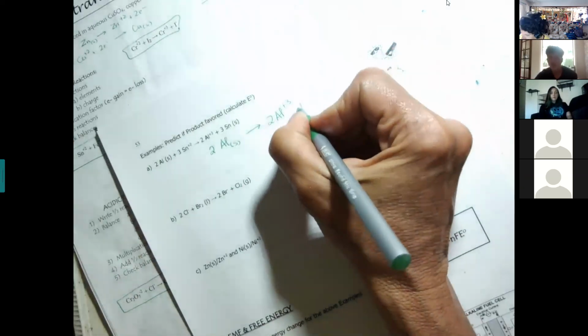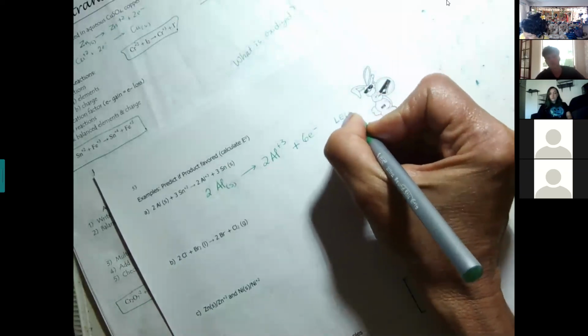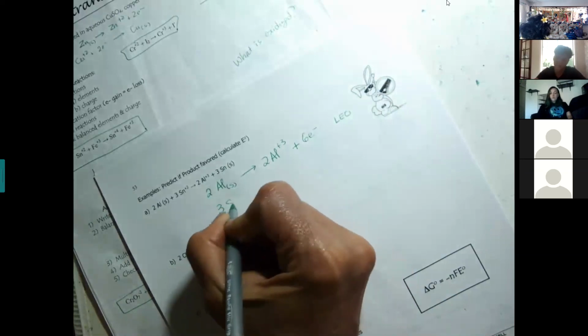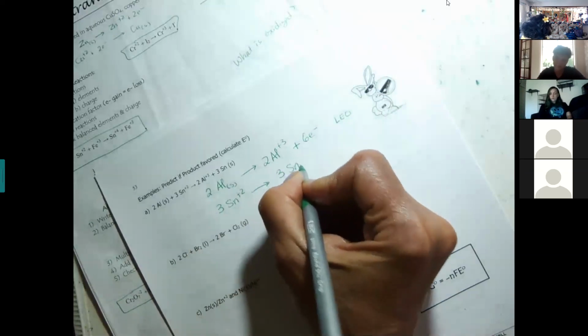My electrons have to go on this side, and there's going to be 6. There are 6 electrons, because 2 times the plus 3, and so this is my LEO. We're not drawing a battery with this. My other half reaction is the tin 2 going to the tin solid. My 6 electrons will be on the other side. That's why this one already had the 2s and the 3s, because I'd balanced the electrons for you. So that one is my GER.